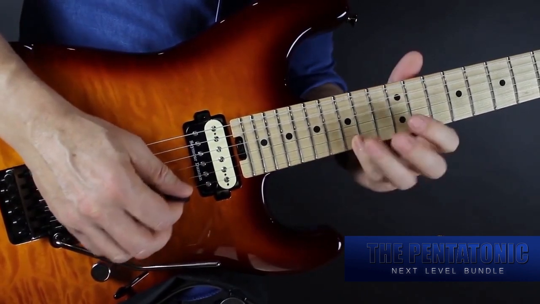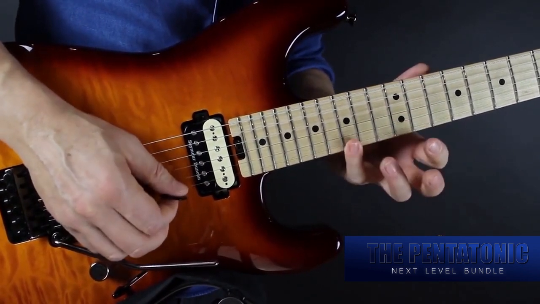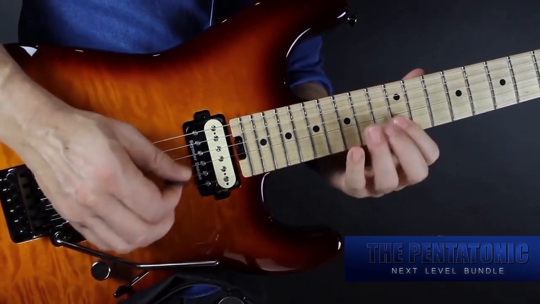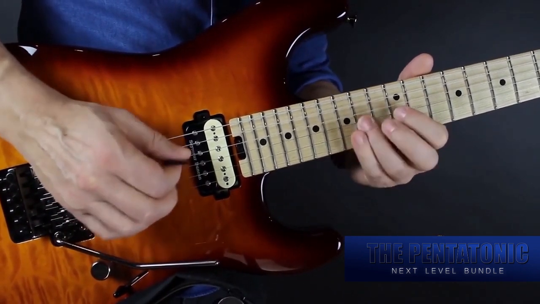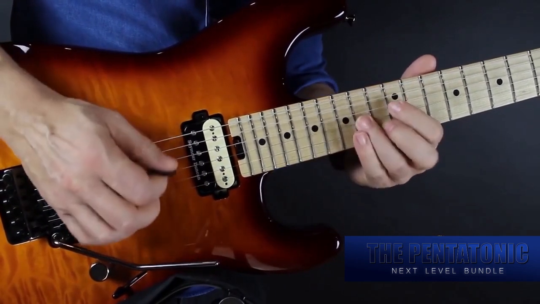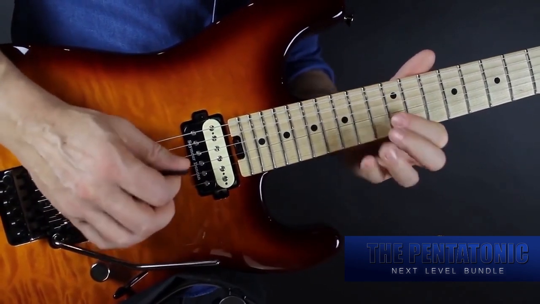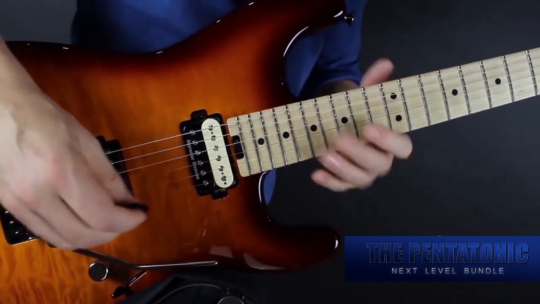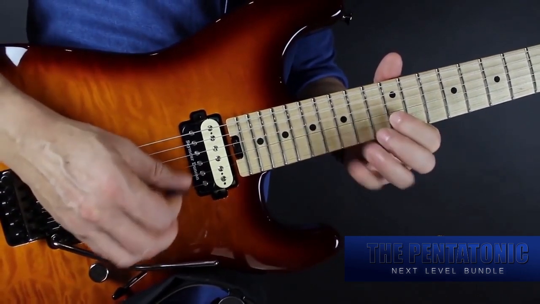And that, because it fits. But you can also have the same fret. So let's try that, and I can go back and forth between the same string.